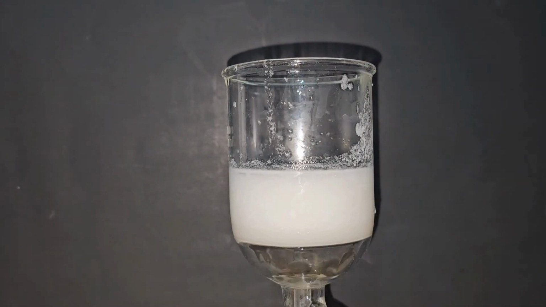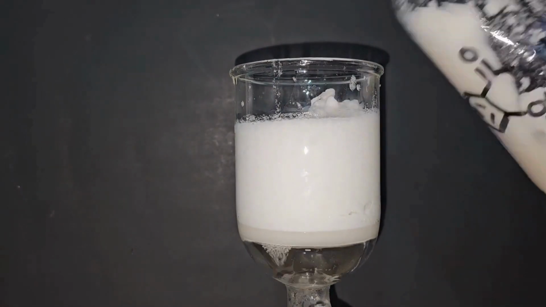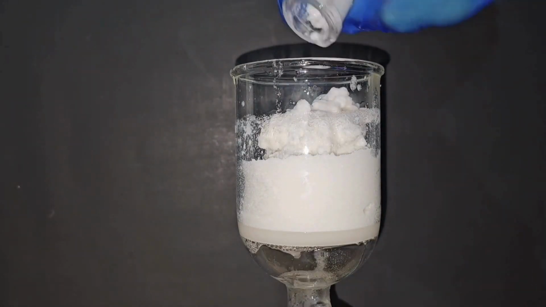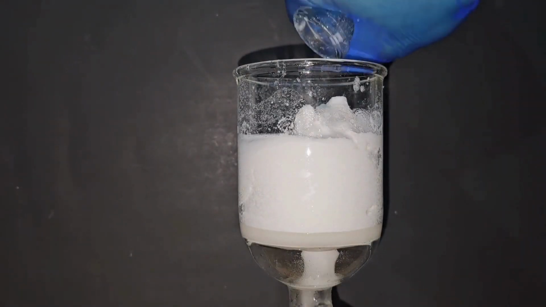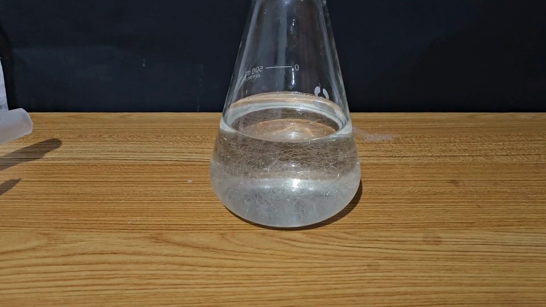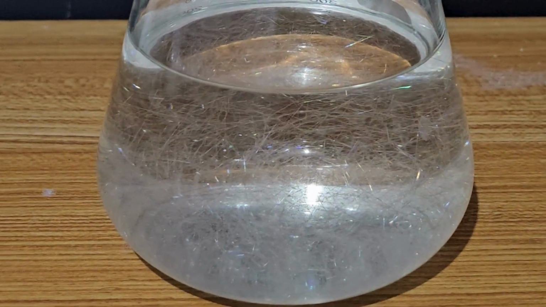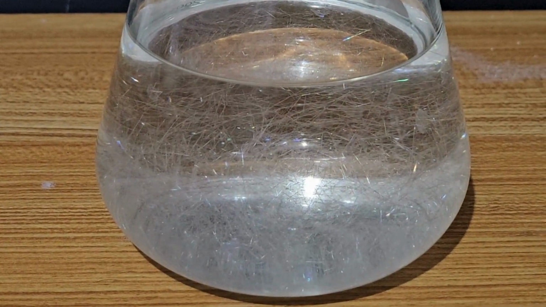I filtered the solid using vacuum filtration and rinsed it several times using small amounts of distilled water in order to remove all the water-soluble impurities. The next morning was a little bit cold, so in the filtrate, these beautiful looking needles of salicylic acid appeared.